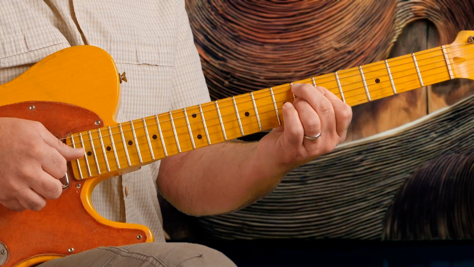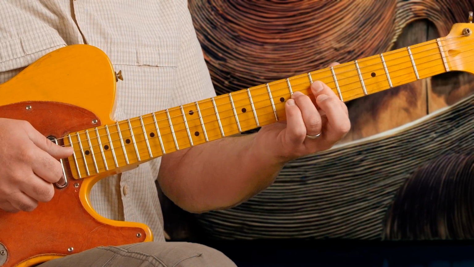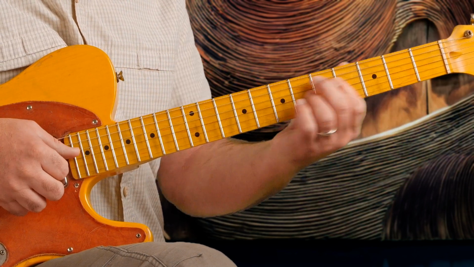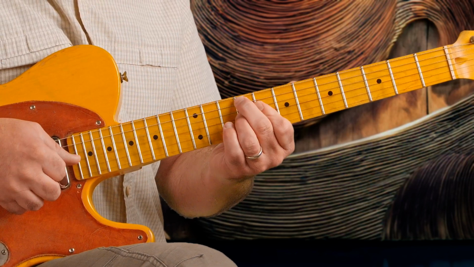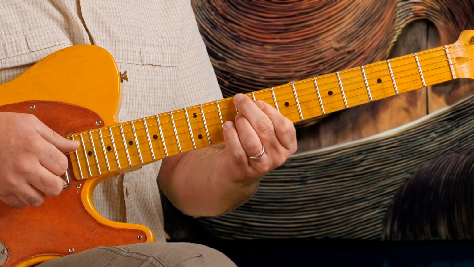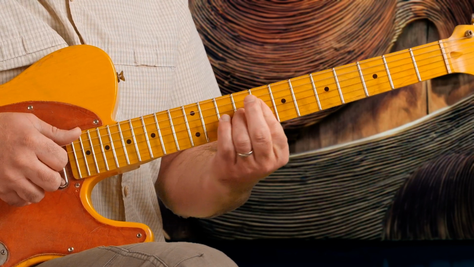If we're using E flat 7 flat 9 without the root, we have the 5, flat 7 and 3 of the C7 flat 9. And then if we have the G flat 7 flat 9 relating to C, it would be the flat 7, 3 and the 5.